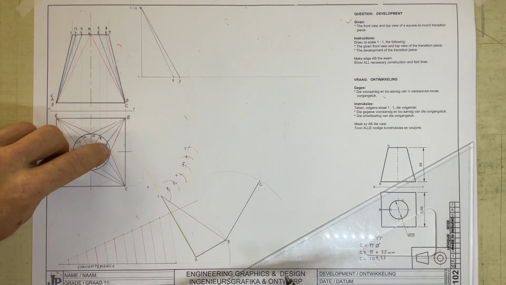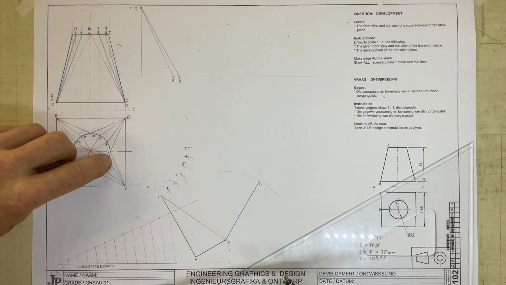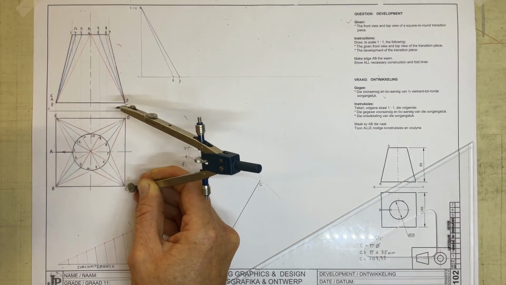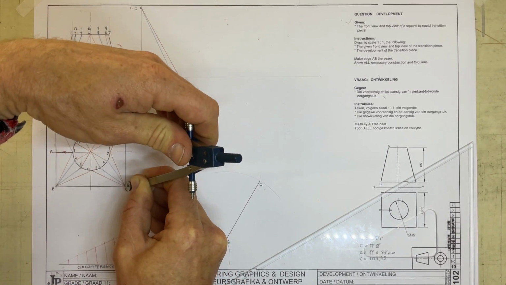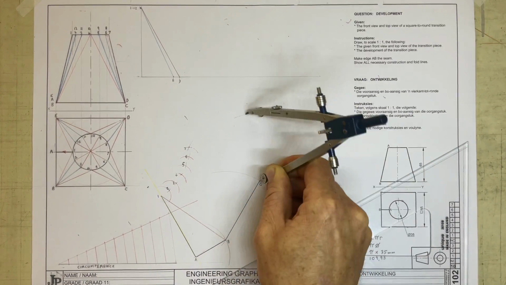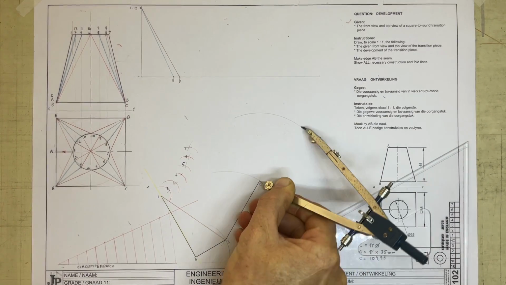7 going to 8, we're not going to do that just yet. We're going to get this distance of CD. Note, it's a point view over there, therefore I've got a true length over here. True length C to D. Draw a nice little arc going over there.